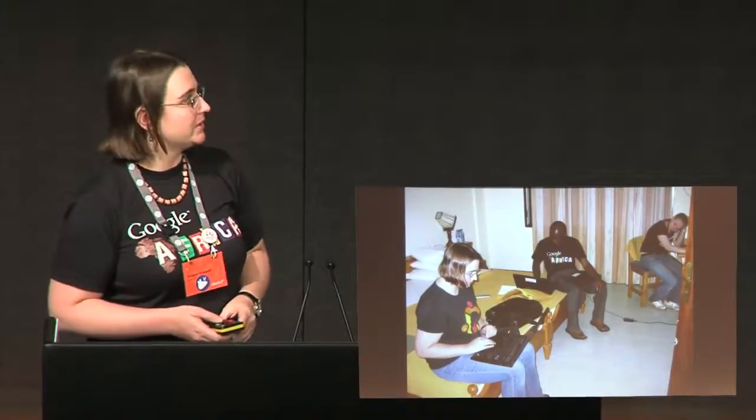We were all operating out of hotels and people's homes, so this is just one of the pictures of our late night hack sessions. We were developing training material, and I was fixing the Edubuntu installs because we had some proxy issues with some of the software installed.